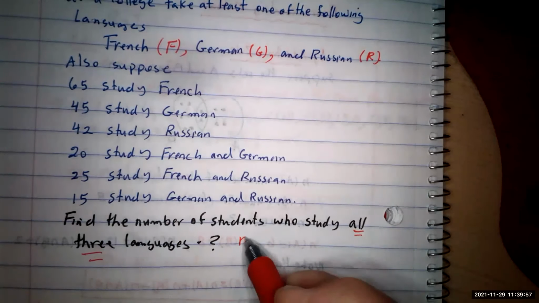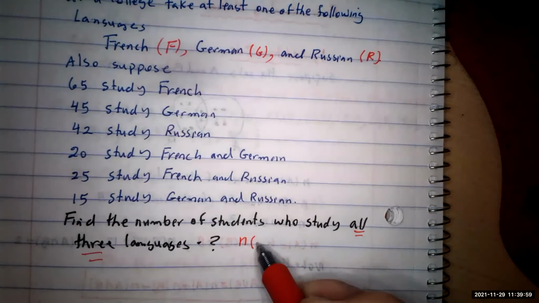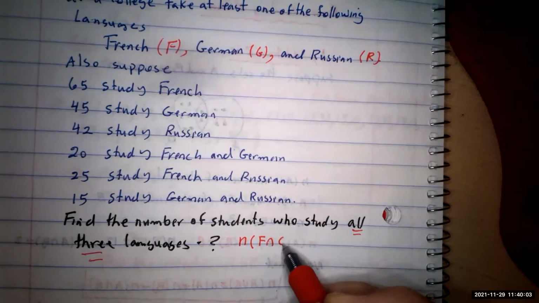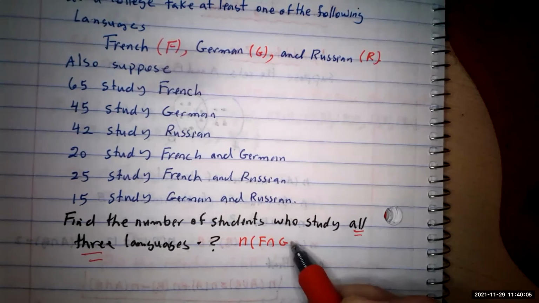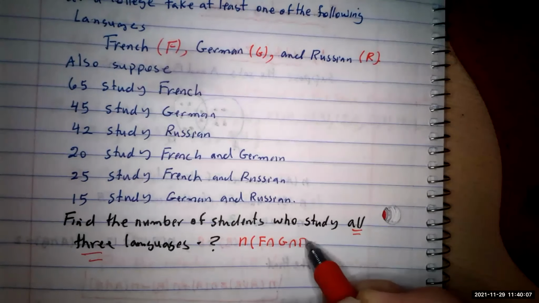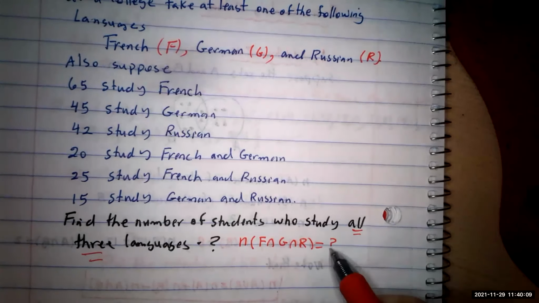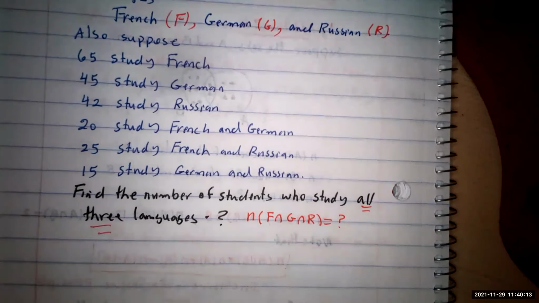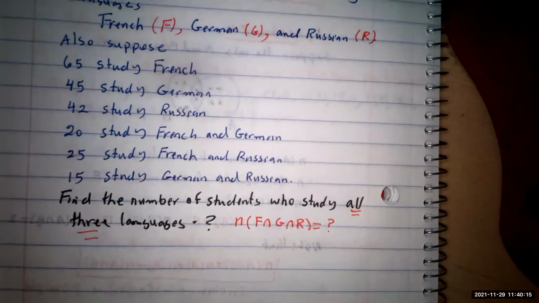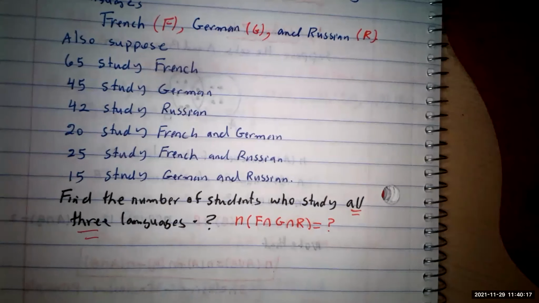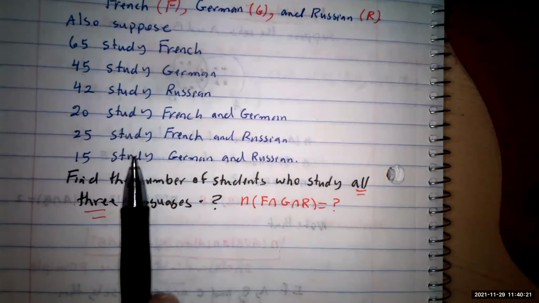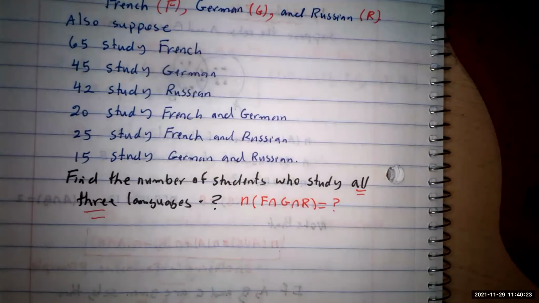So the question is: what is N of F intersect G intersect R? That's the way we are going to organize our problem. We introduce these categories, then put the information into symbolic form and use the formula to get it.